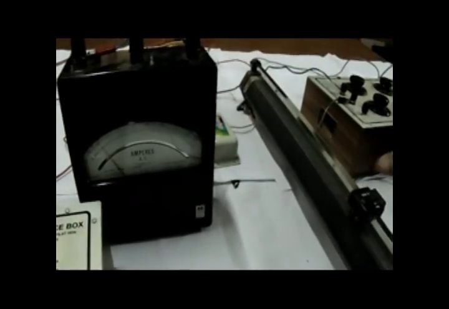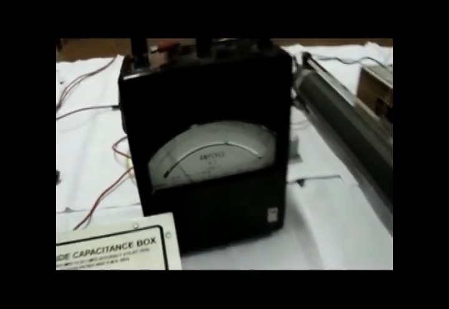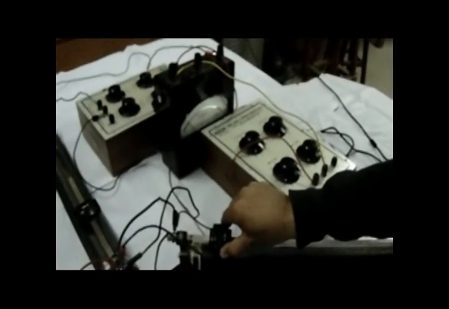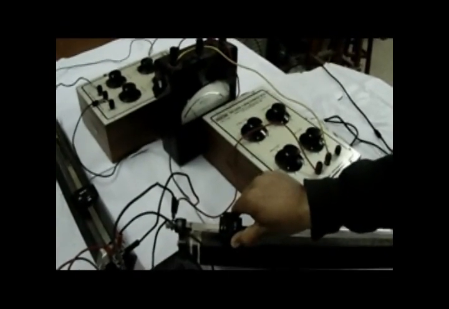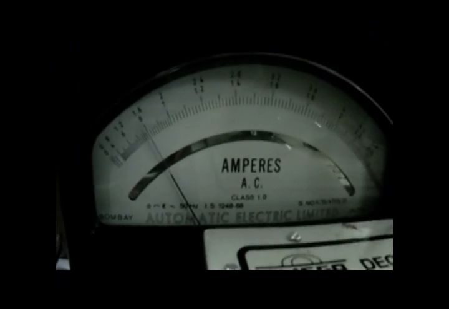The value of current in phase 2 has also been retained to 0.8 amperes. Similarly, the value of current in phase 1 has also been decreased to 0.8 amperes.